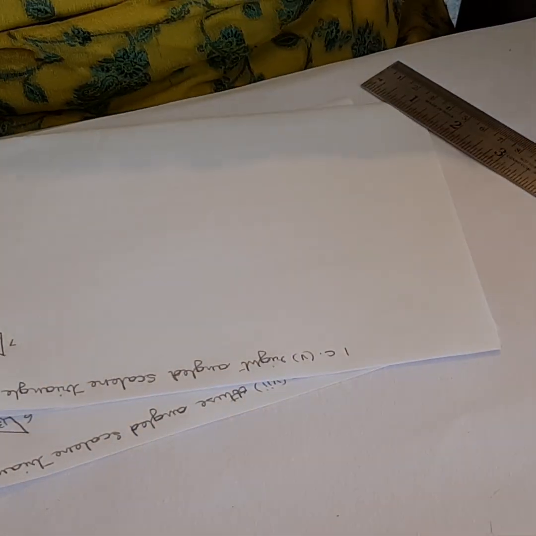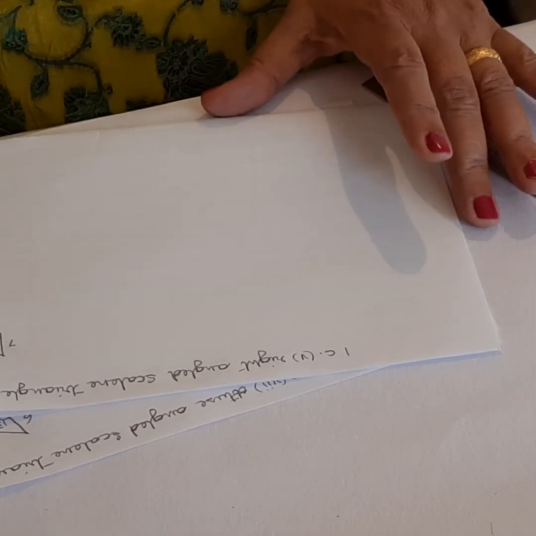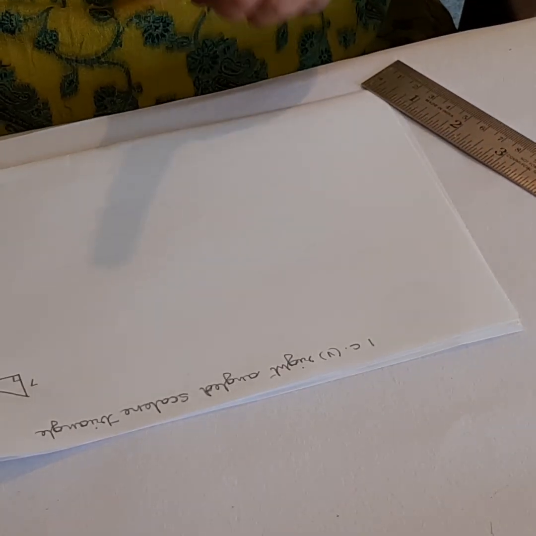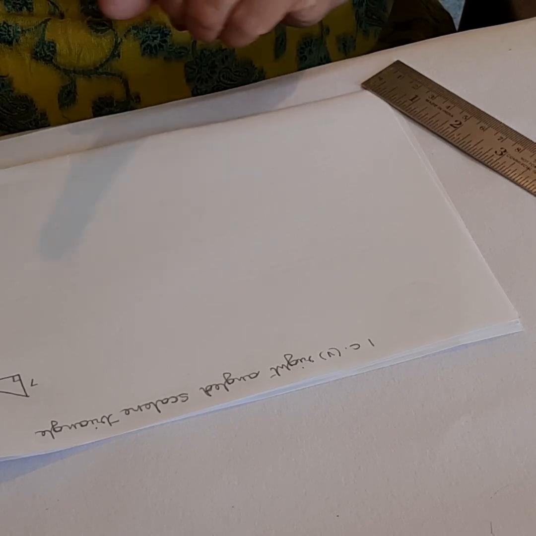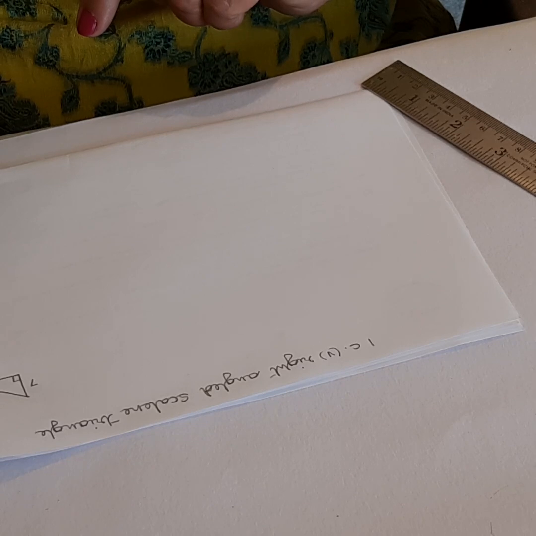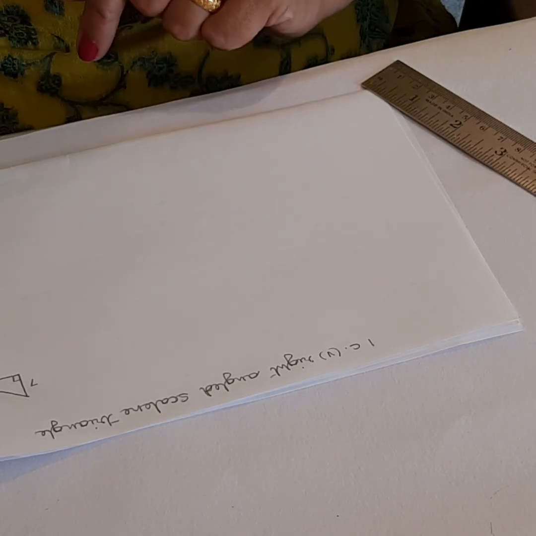Only one angle can be a right angle in a triangle, because the total of the angles is 180. Only one angle can be 90. The other two will have to be smaller than 90, so that they add up to the remaining 90 to make 180. That's how it works.